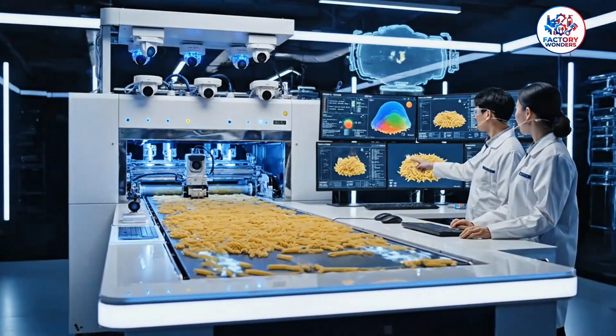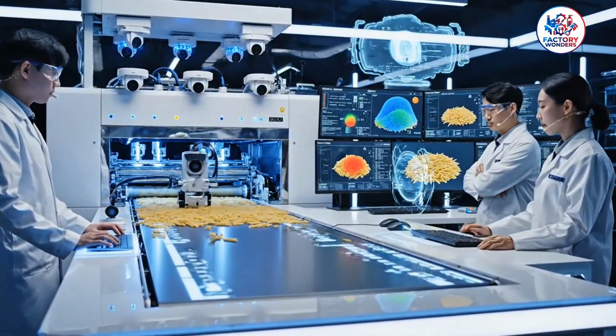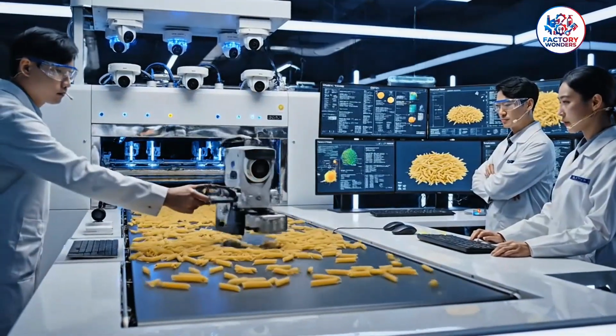We have a minor consistency deviation in batch 4B. Rerouting the flow for recalibration. Monitoring closely.